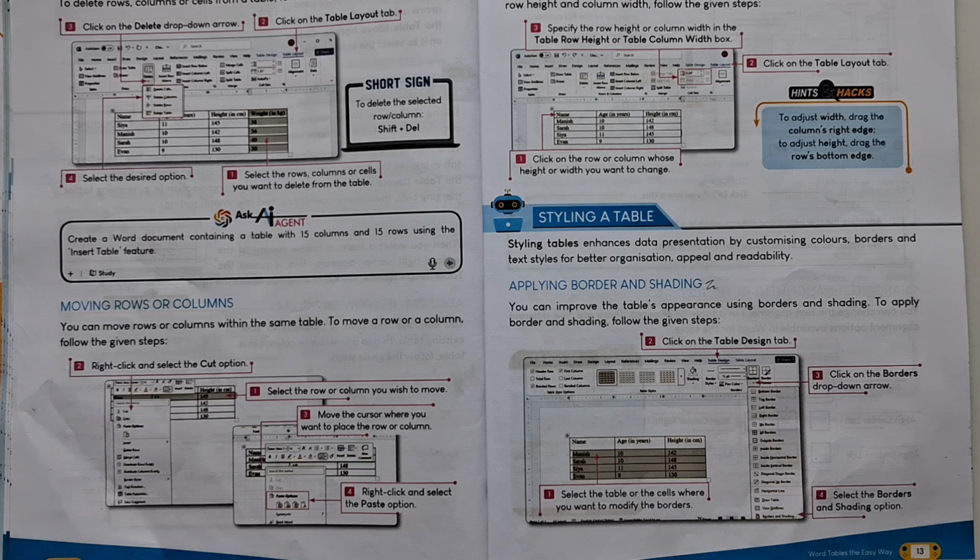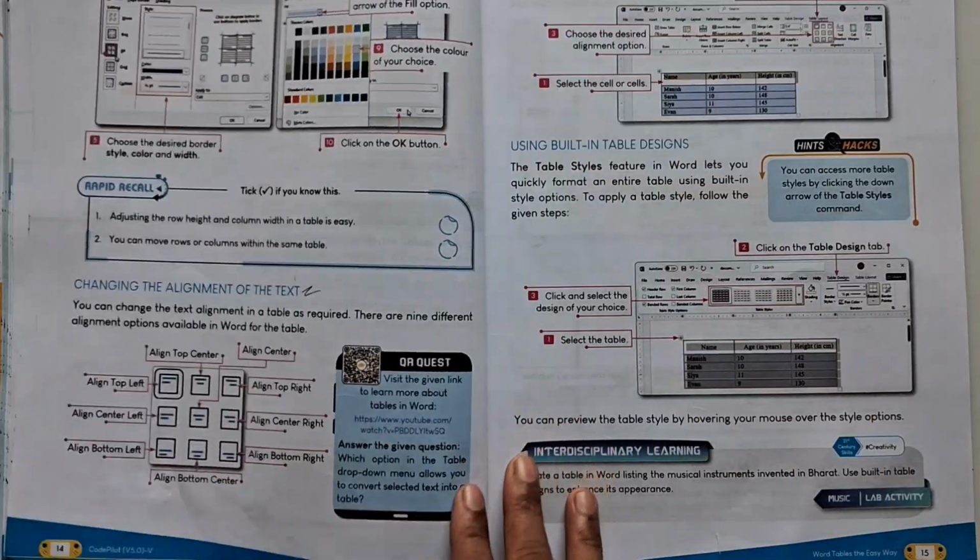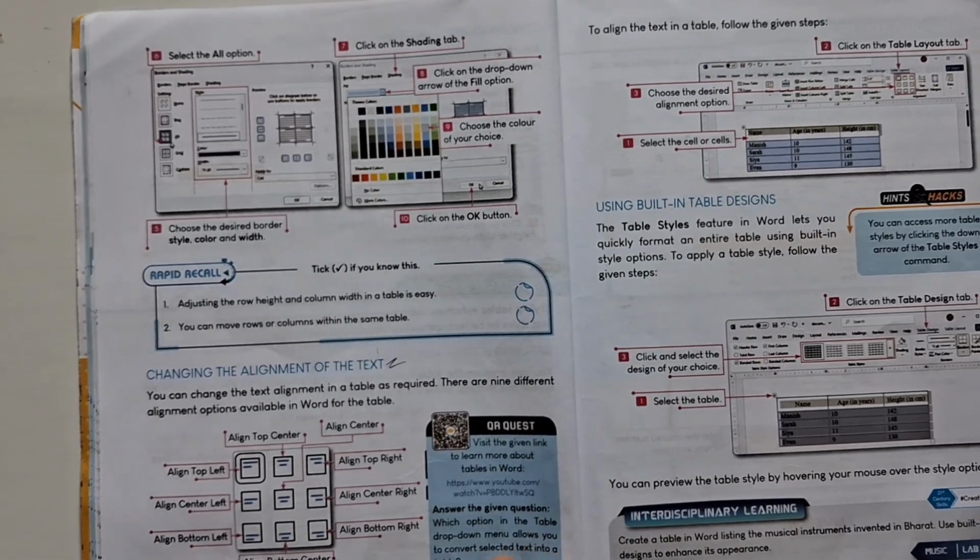Second one, click on the table design tab. Third step, click on the borders drop down arrow. And fourth one, select the borders and shading option. Here is a screen, here is the instruction. Okay, stepwise. Okay, do practical this one. Now turn the page. Here is another screen and you follow the sixth step, select the all option.